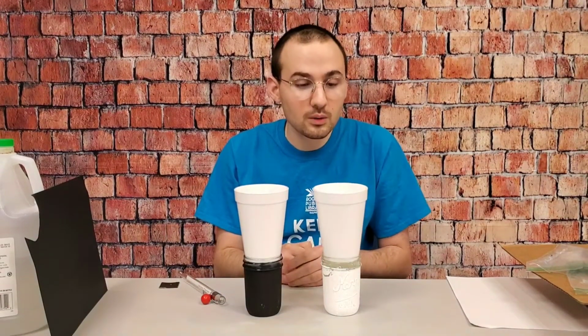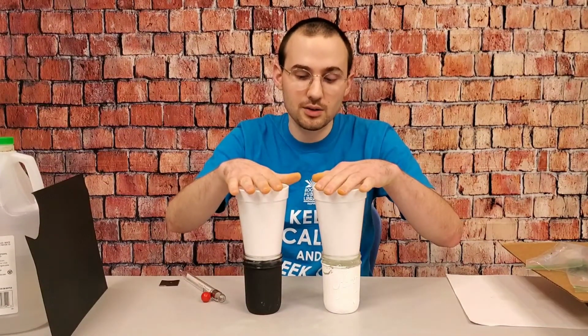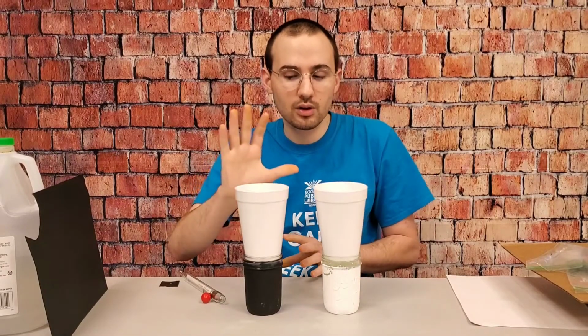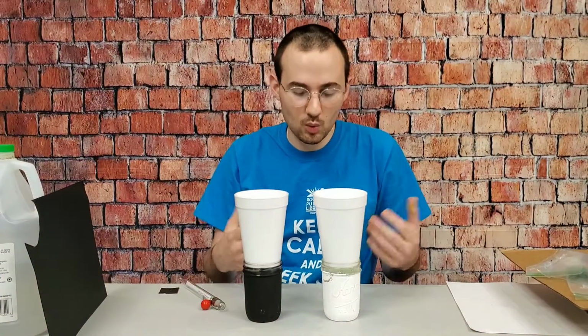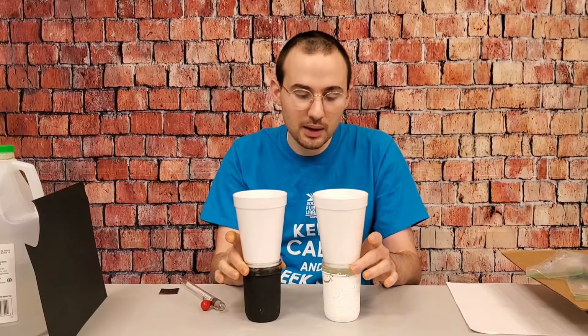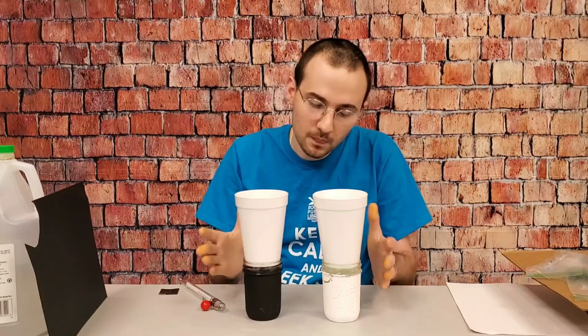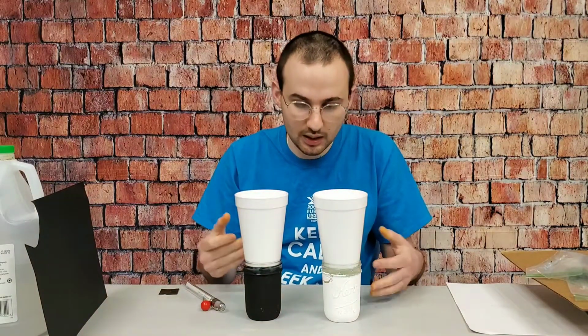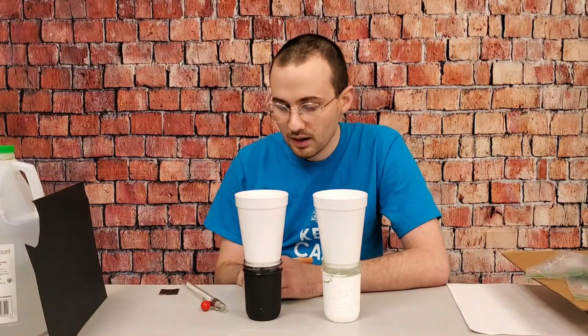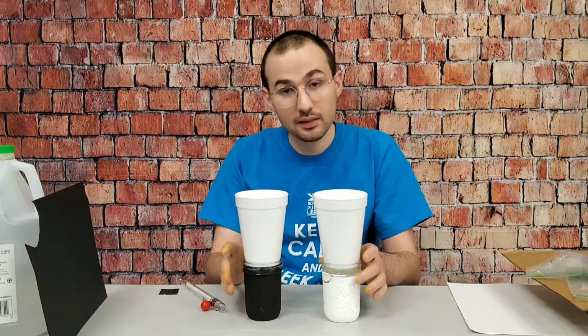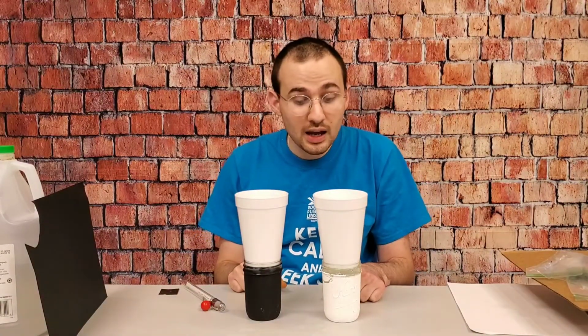Now these cups are insulators, so they're reducing the amount of convection that will heat up the water. And that means that the main difference between these two is the amount of thermal radiation that they absorb, which will cause them to heat up. So you leave them outside in the sun, and over time you'll notice that the black cup gets hotter faster than the white cup. That's because the black cup is better at absorbing photons than the white cup is.